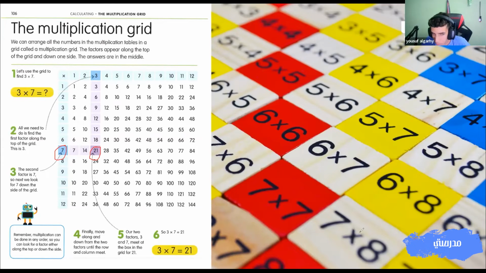And you asked, why didn't we use the other 3? It's because those 3s have nothing to do with the equation, right? We have 3 times 7, but we don't have a 1 or a 2. So you'd focus on the 3 because 3 is the number in the equation. All right. Does that make sense?